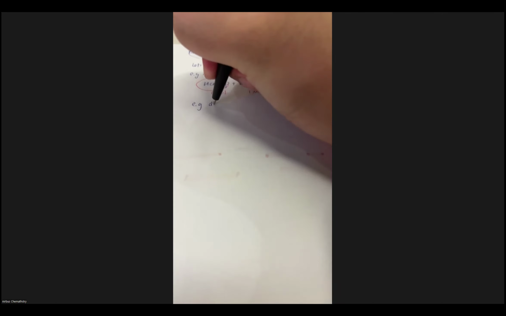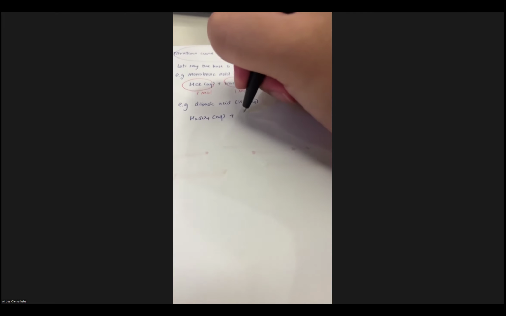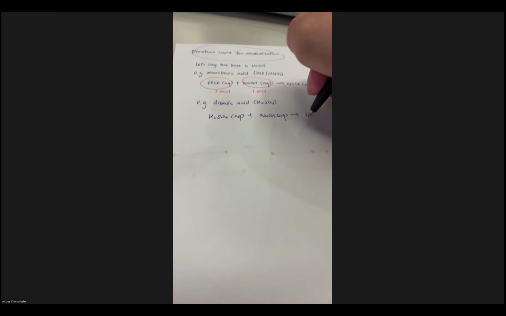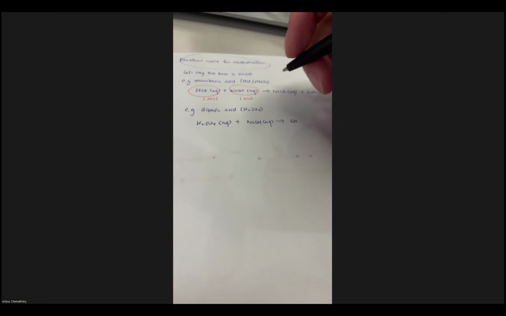Then next one, dibasic acid. Your most common is H2SO4. So H2SO4 plus NaOH gives, when it neutralizes fully, sodium sulfate. So Na and the SO4 come together.